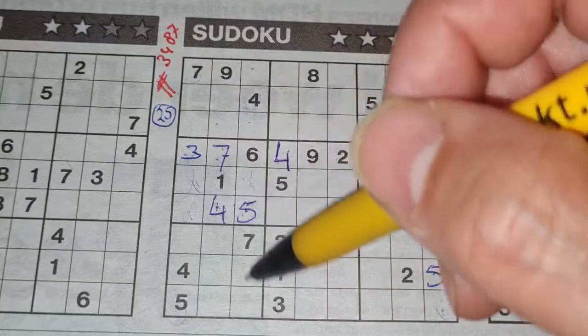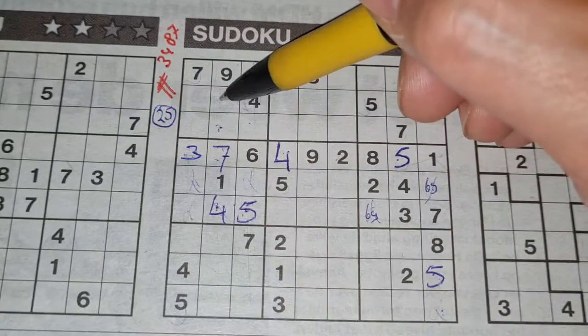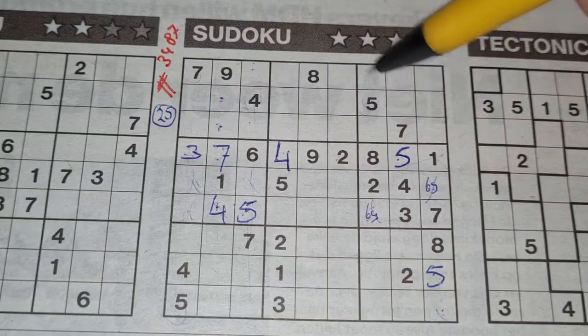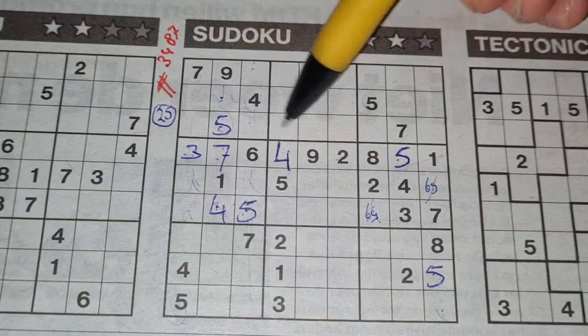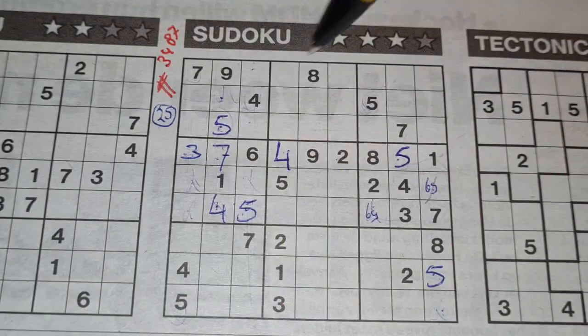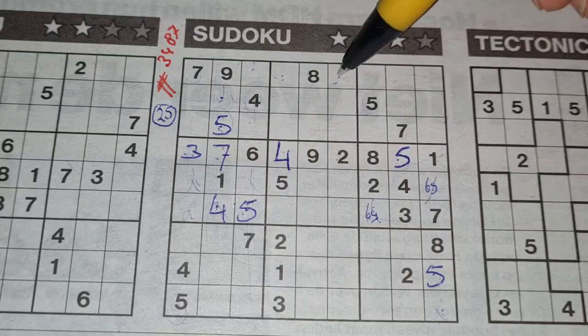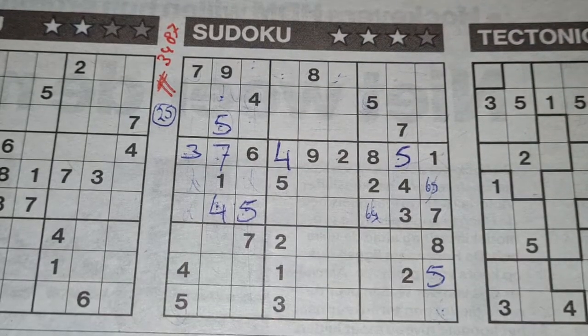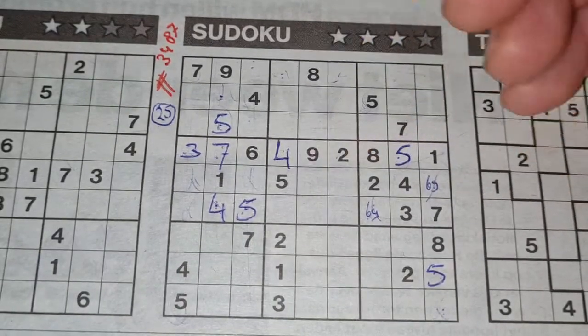5 in the third column, first column. 5 in the third column. So the column between, the second column. The only 2 places for the 5 should be here or there. We see there 5, no 5 there. 5 should be here. 5 in the third row, 5 in the second row. So in the first row, the only 2 places for the 5 should be here or there. But we see here 5, so no 5 there.